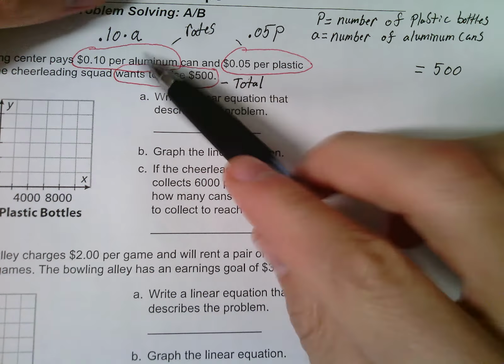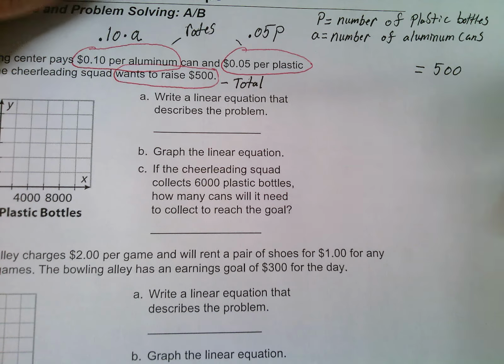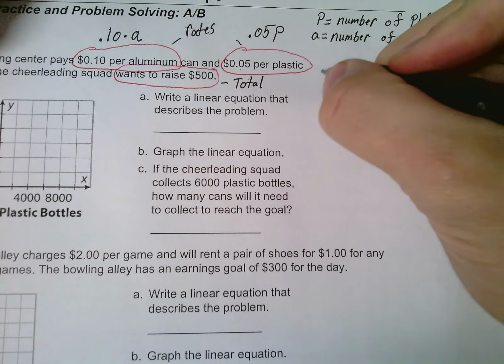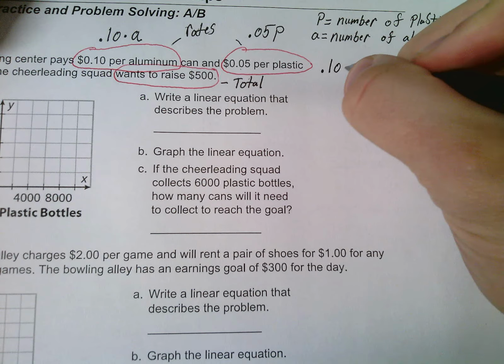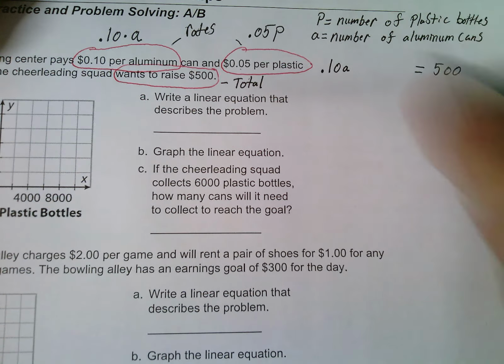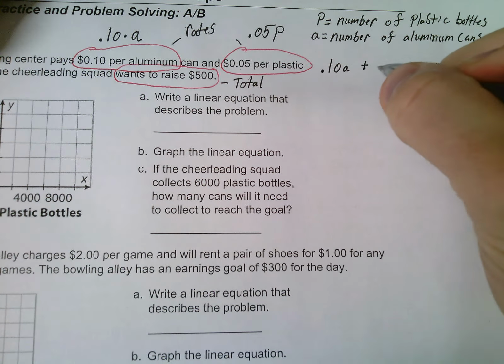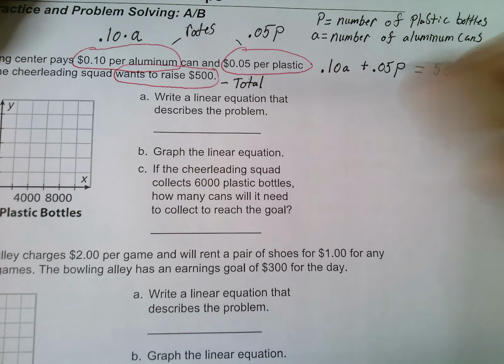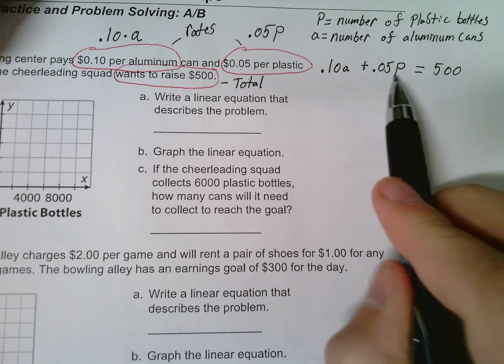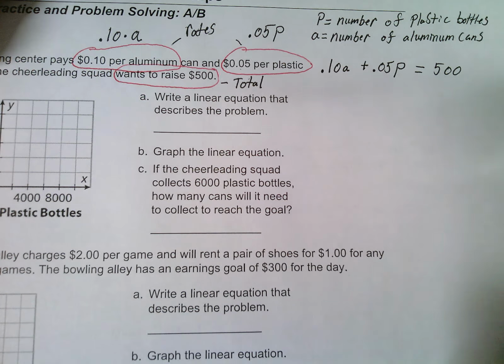So now I'll take my 2 parts and add them together to get my total. 0.10A plus 0.05P will be equal to my total.